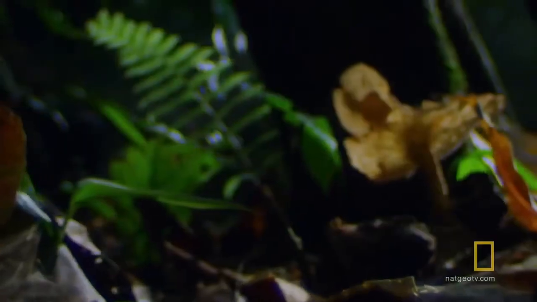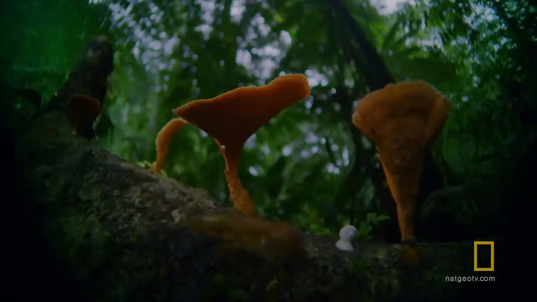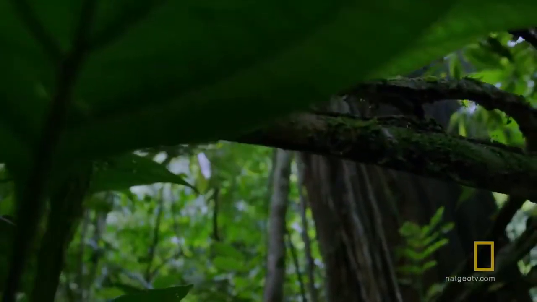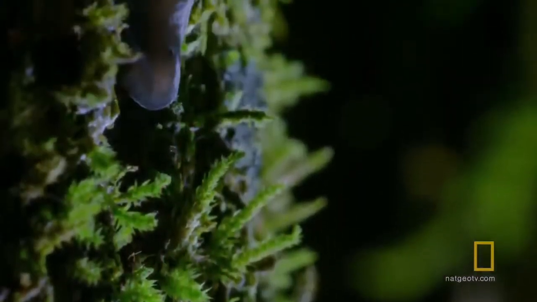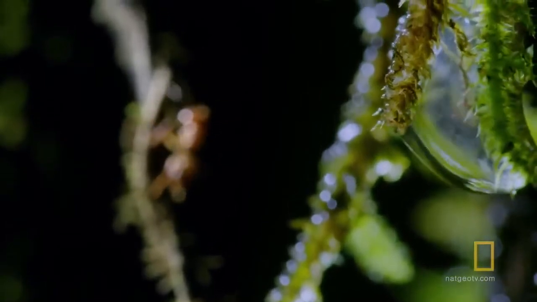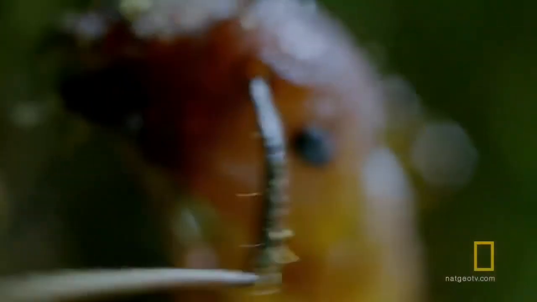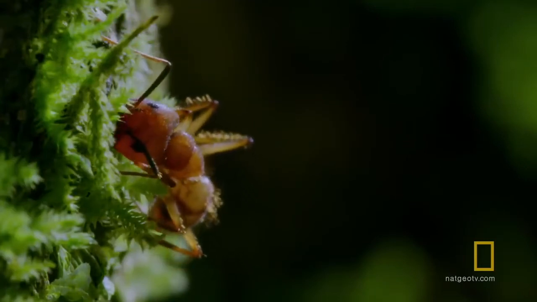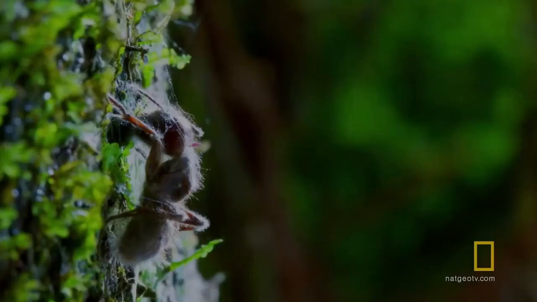It floods her brain with chemicals, drugging her, compelling her to head where conditions are perfect. Just the right amount of light, just the right amount of humidity for the parasite growing inside. It forces her to clamp down in a death bite, and cordyceps reveals its gruesome nature.